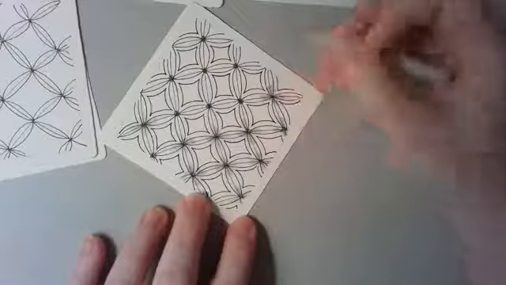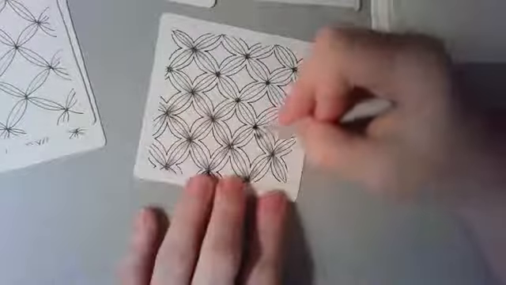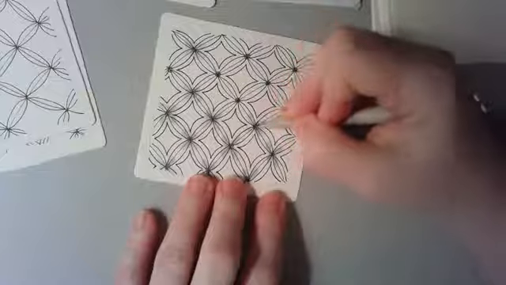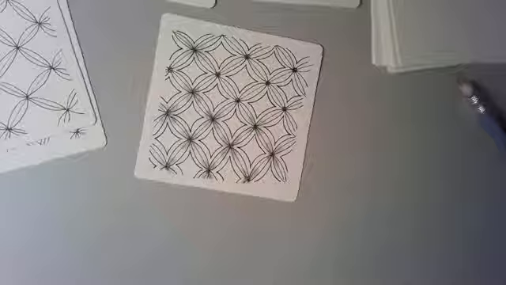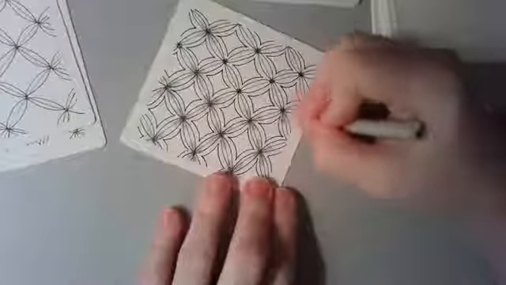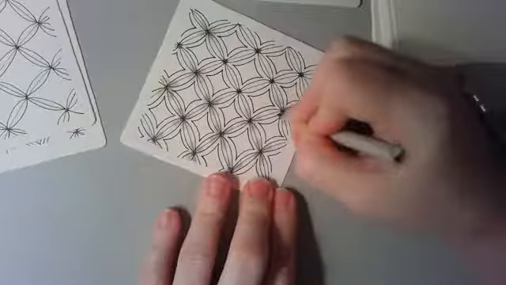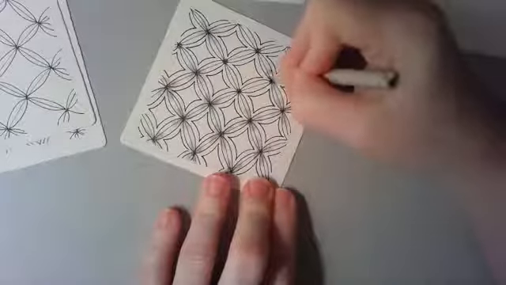So you can see there's a lot more dimension coming into this now once I added just that little bit of shading, right? So I've got that going on.